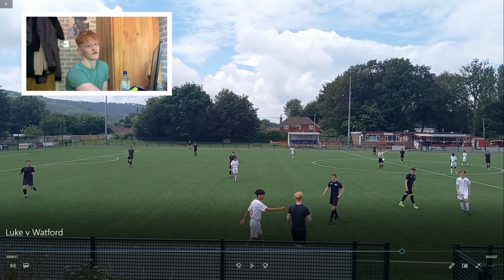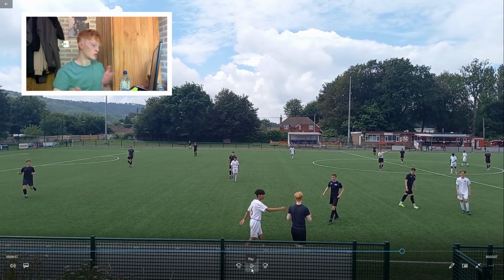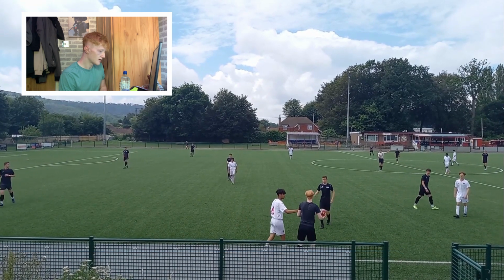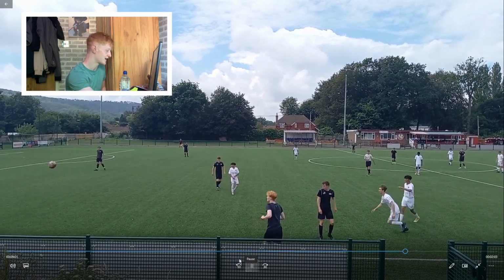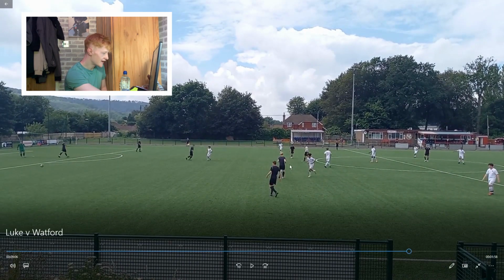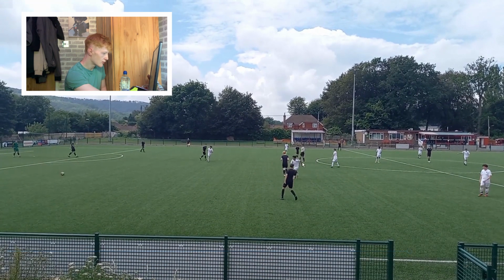Obviously, the ref isn't in a great position to know whether it is or isn't, but I think that was down to me being so certain that it was my ball and just getting ready to take it, that he did give it to me. And you can see that guy was a bit frustrated with it, so he hits the ball out of my hand. And then in here, you can see I was just jogging away, but we've switched the play out.